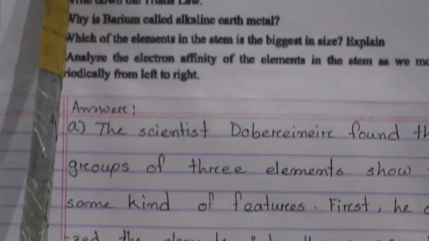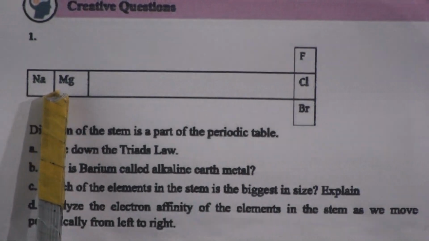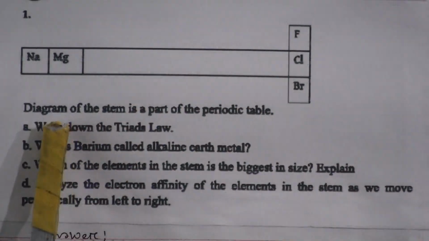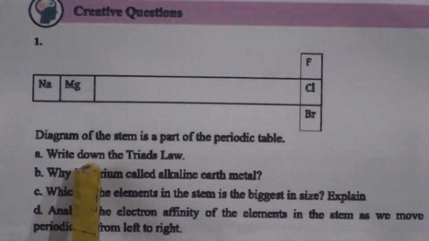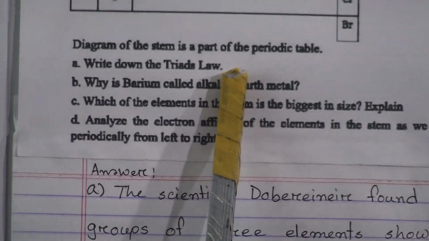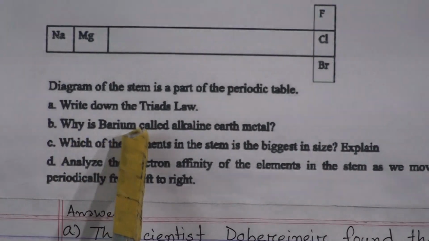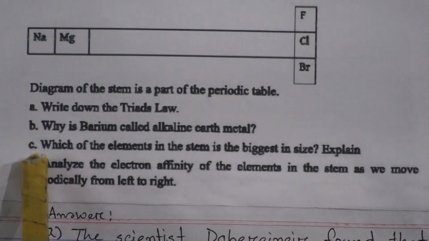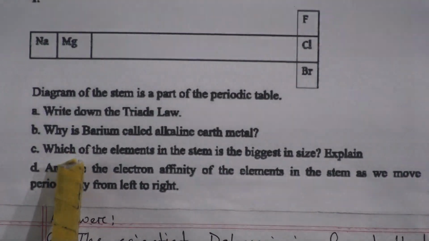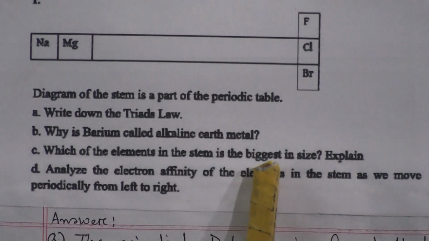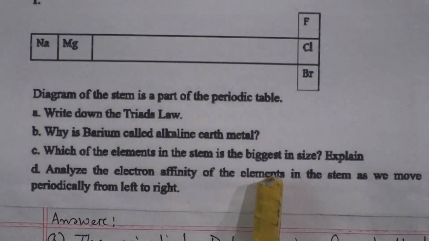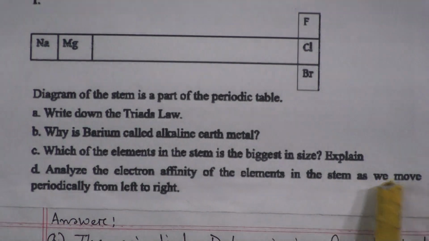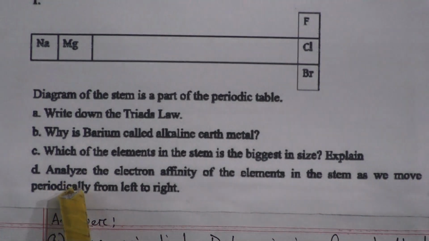The first creative question: here they give the stem with sodium, magnesium, chlorine, fluorine and bromine, and a diagram of the stem is a part of the periodic table. First one, write down Döbereiner's law of triads. Second, why is barium called an alkaline earth metal? Question 3, which of the elements in the stem is the biggest in size, explain. And the last one, analyze the electron affinity of the elements in the stem as we move periodically from left to right.